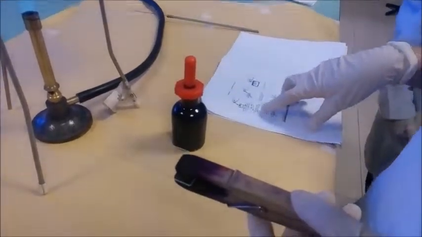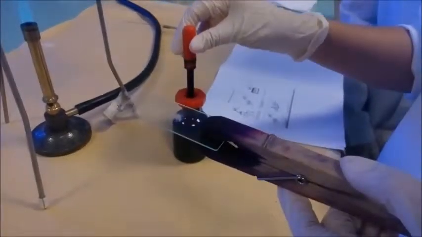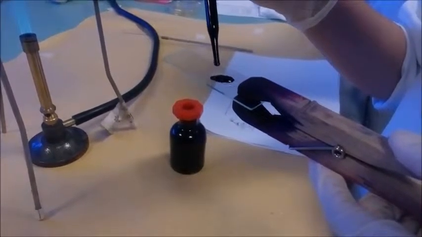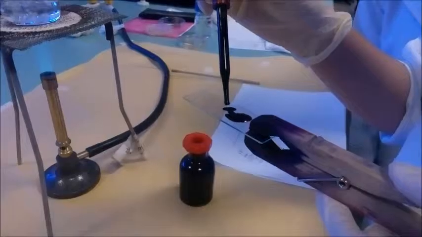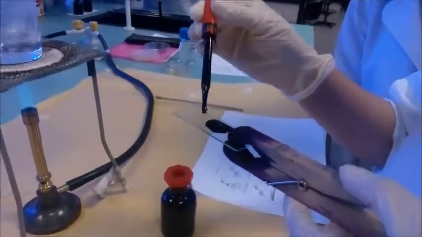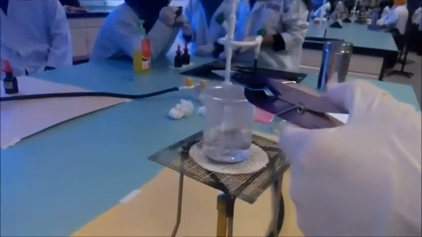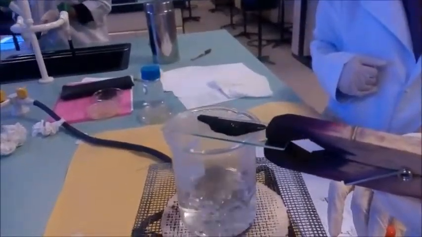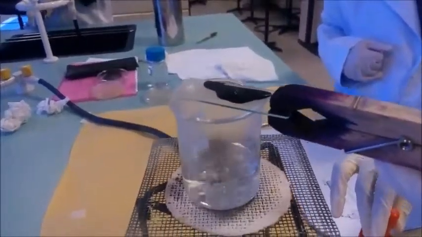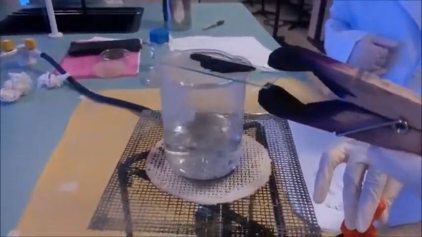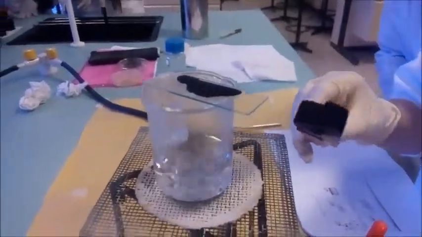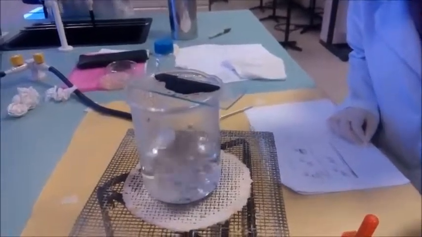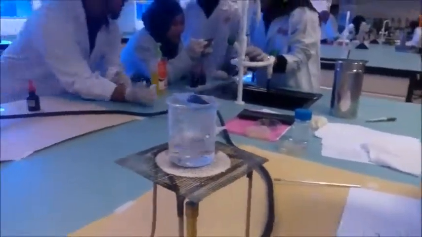Malachite green and steam over a beaker of water placed on a hot plate. At first, let's drop a few drops of malachite green. Wait for around 10 minutes.